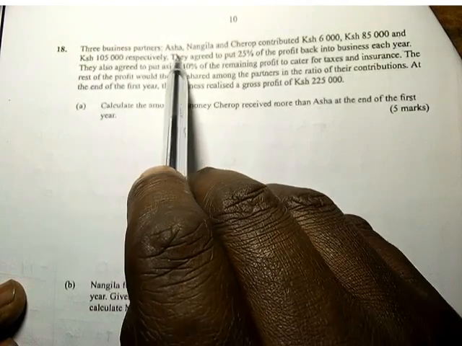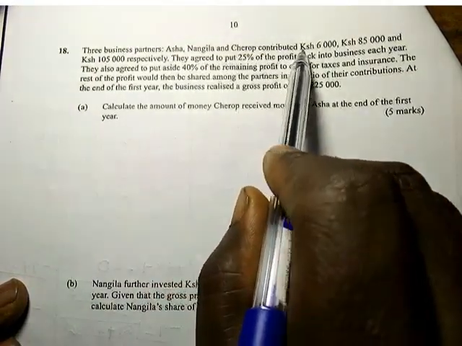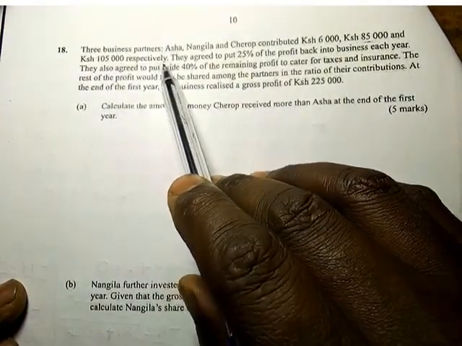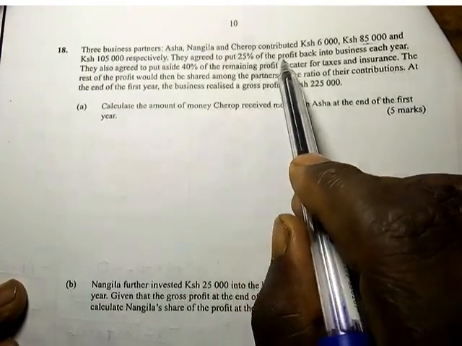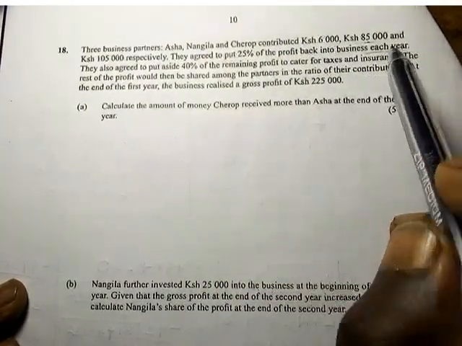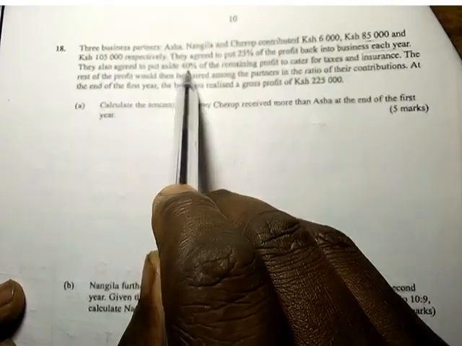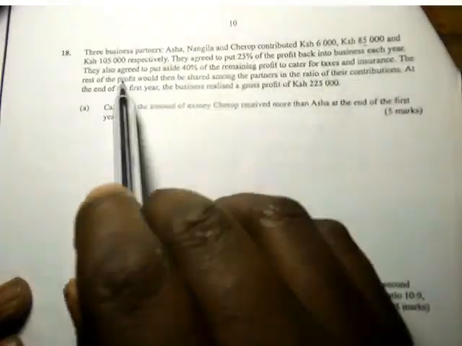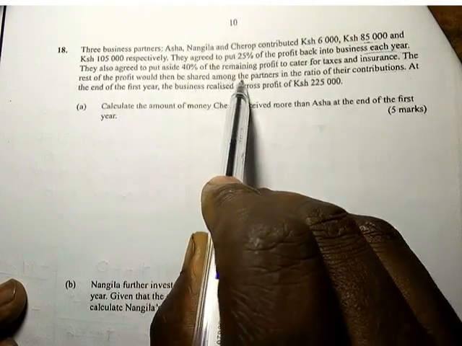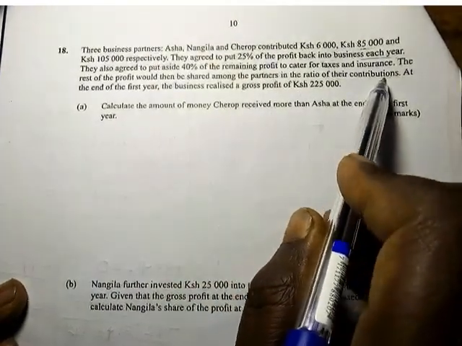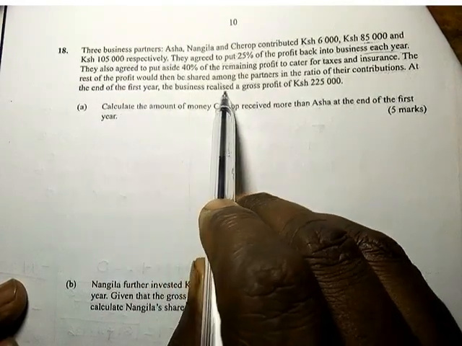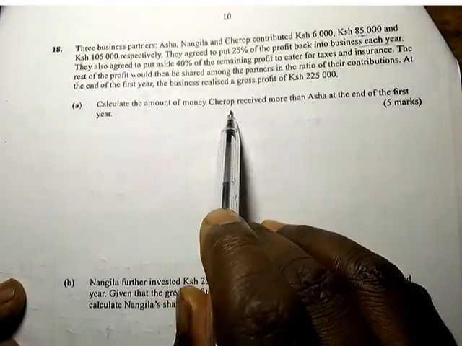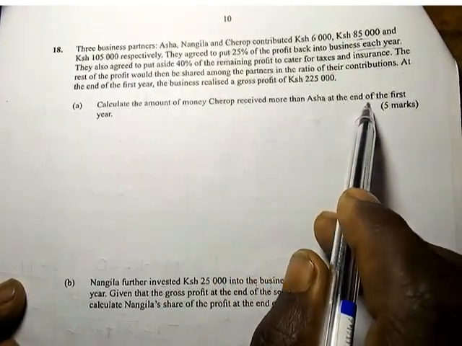Three business partners, Asha, Nangira, and Jerop, contributed Kenya shillings 60,000, 85,000, and 105,000 respectively. They agreed to put 25% of the profit back into business each year. They also agreed to put aside 40% of the remaining profit to cater for taxes and insurance. The rest of the profit would then be shared among the partners in the ratio of their contribution. At the end of the first year, the business realized a gross profit of this one. So calculate the amount of money Jerop received more than Asha at the end of the first year.